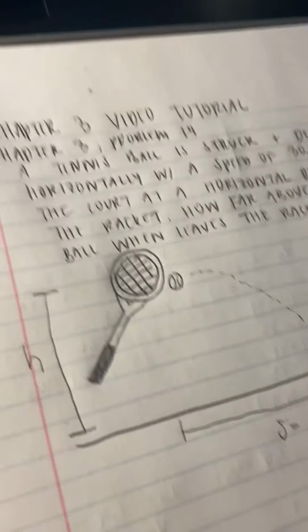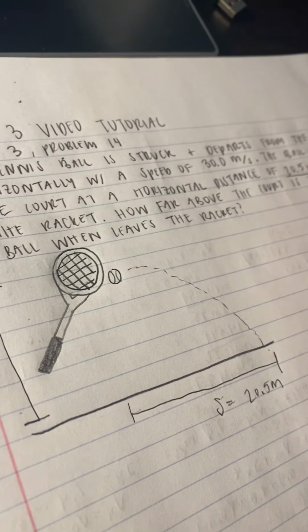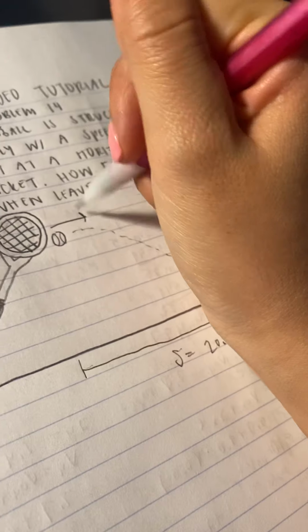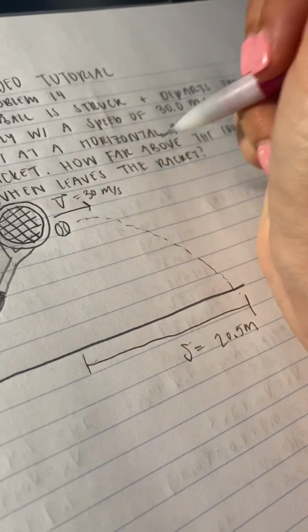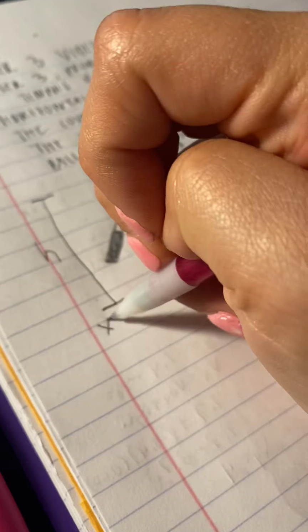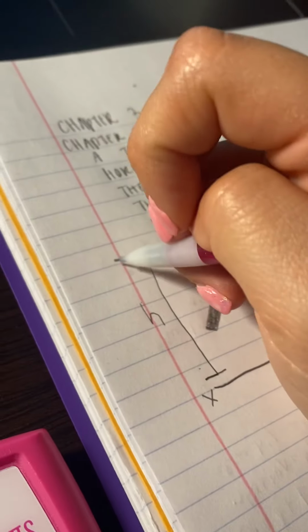And then it says that it departs from the racket with a speed of 30 meters per second. So this vector right here, velocity equals 30 meters per second. And then just for reference, this is x, and then up here would be y.